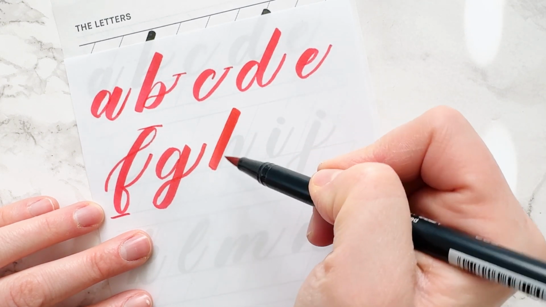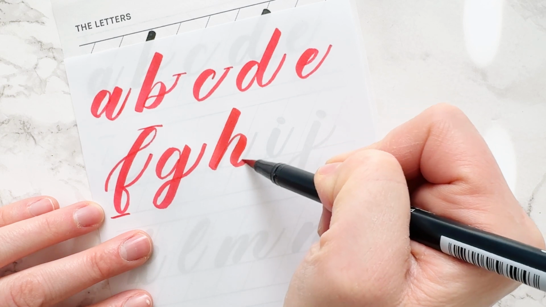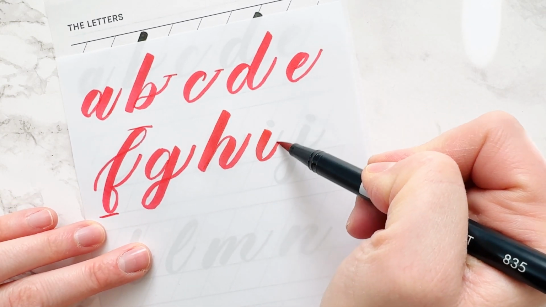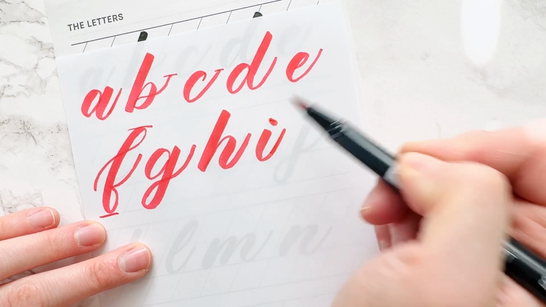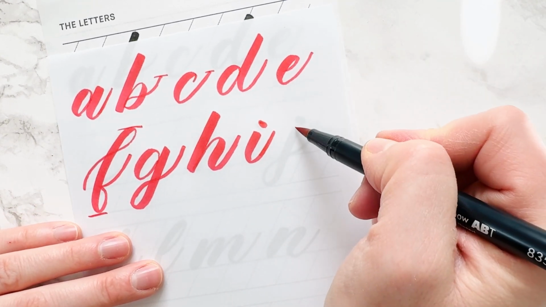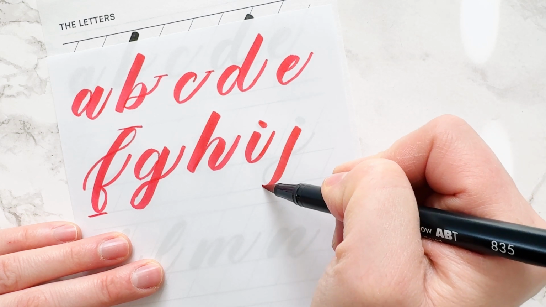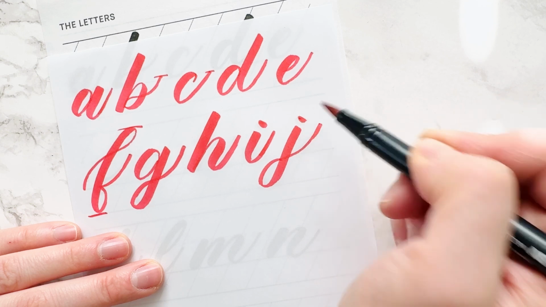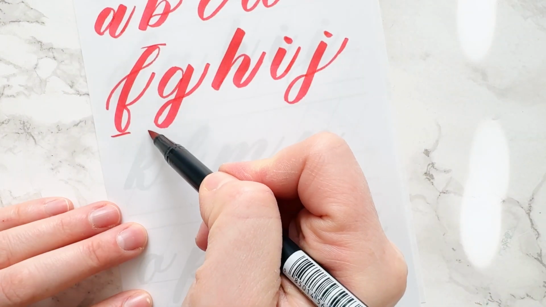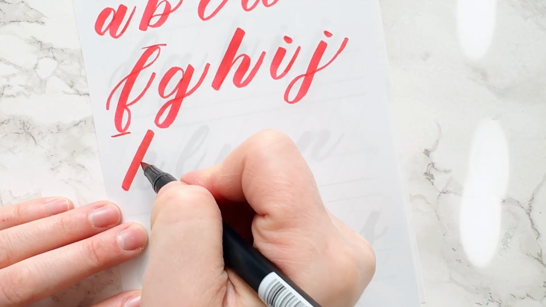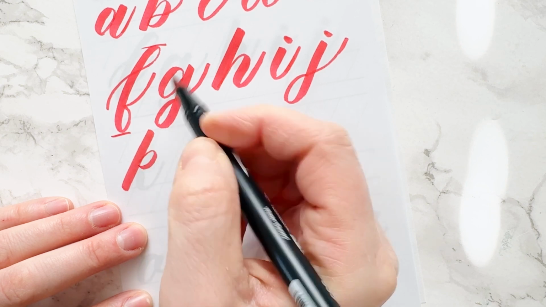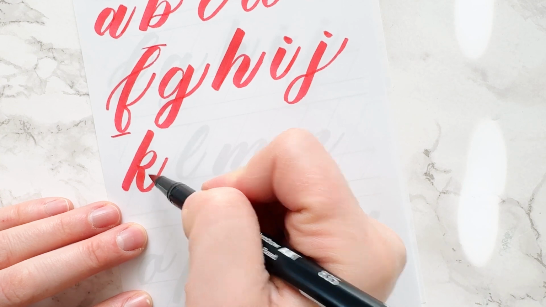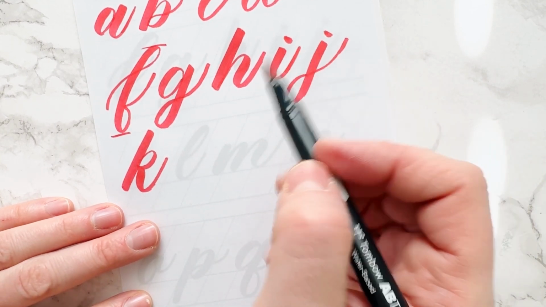H is a long downstroke with a compound curve. I is going to be an underturn with a dot. J, a descending loop with an upstroke and dot the J. K is a long downstroke, a reverse O form, and an angled underturn. It's going at more of an angle than an underturn is.